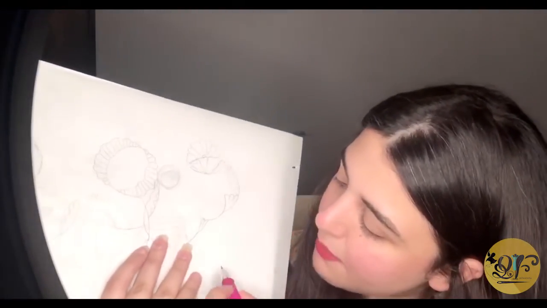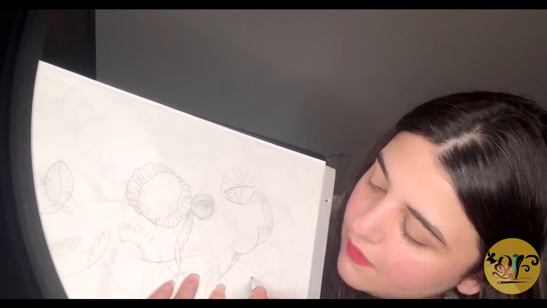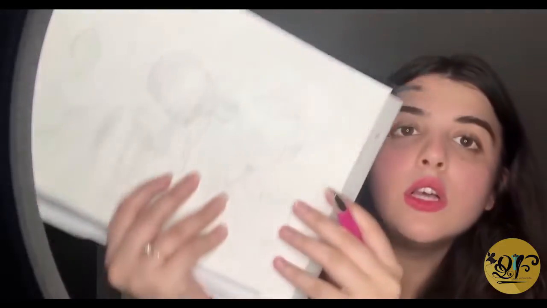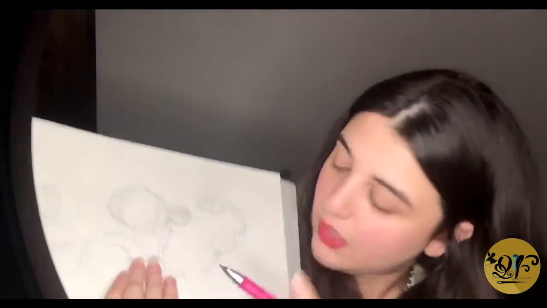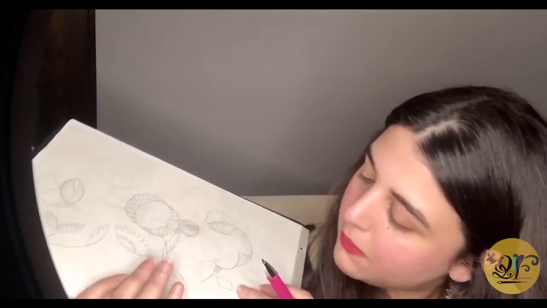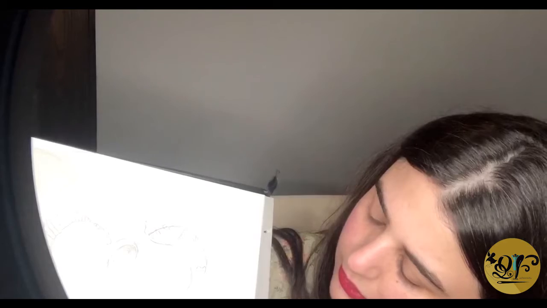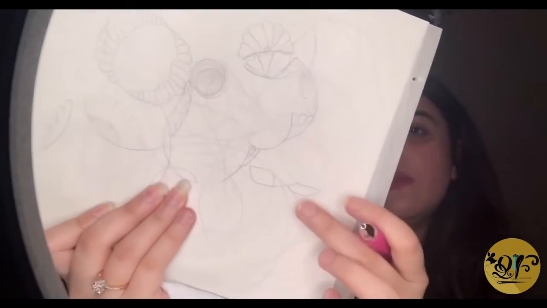So for example, I can see this leaf here. So you can see this. It's more sort of a leaf, but you can use this as a petal as well. And so right over here, the opposite side, there's another leaf. See here? So that is how I created this pattern.